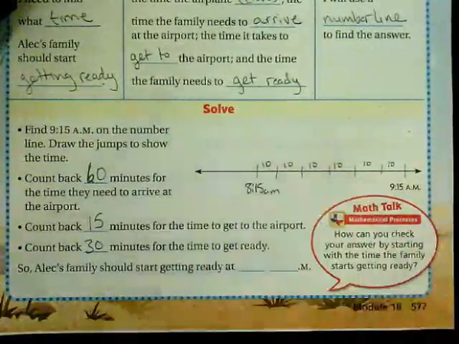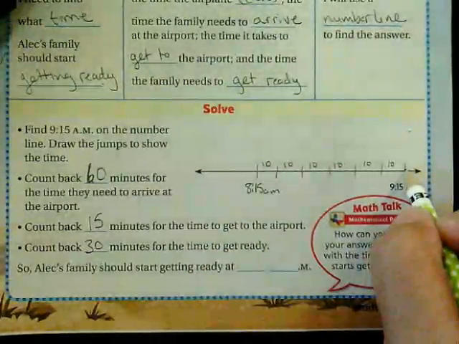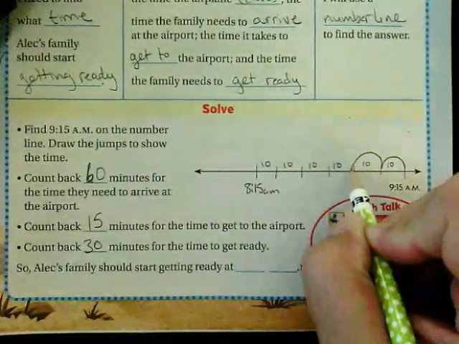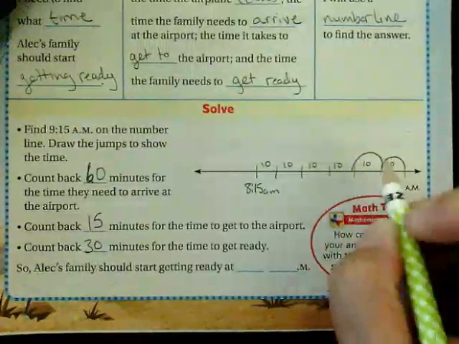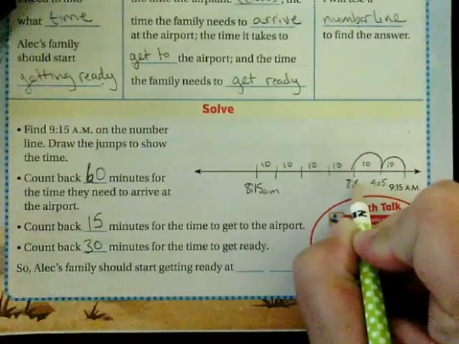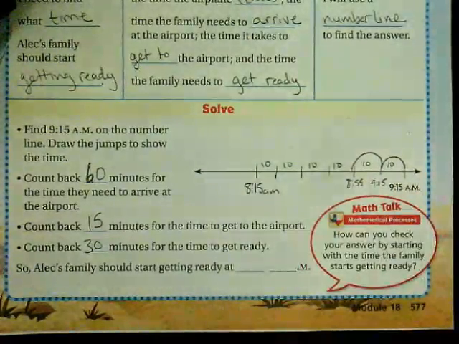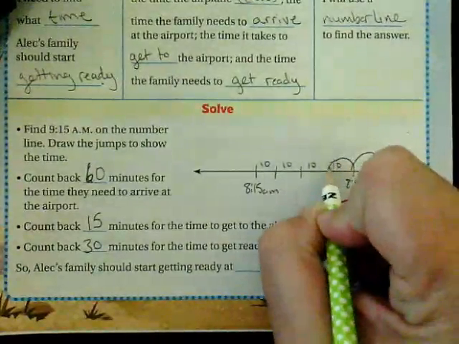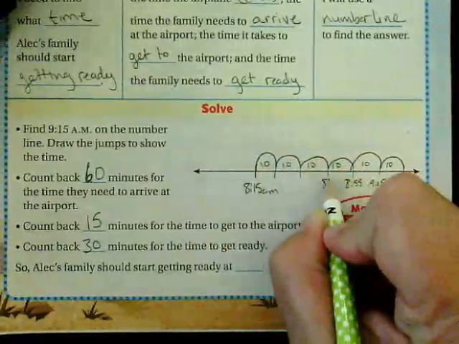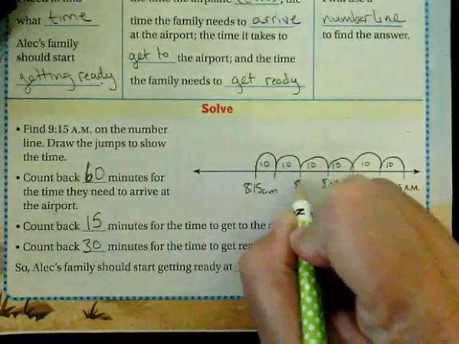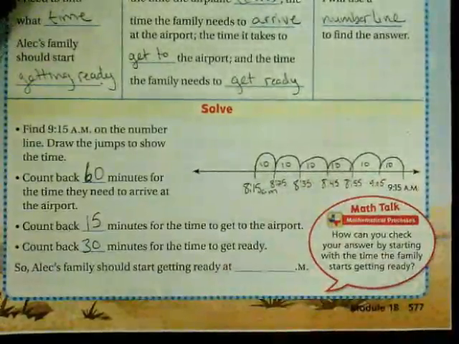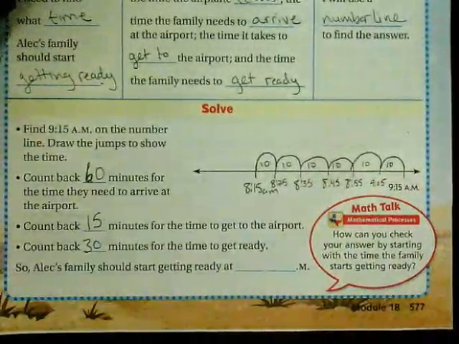That would take me to 8:15 a.m. If I count backwards from 9:15, it would be 9:05. And then 10 minutes more, it's going to take me into the 8 o'clock hour. So I have 9:05. If I go back 10 minutes, it is 8:55. Then I have 8:45, 8:35, 8:25, 8:15. Okay, so I have my 10 minutes for my 60 minutes that they need to arrive at the airport.